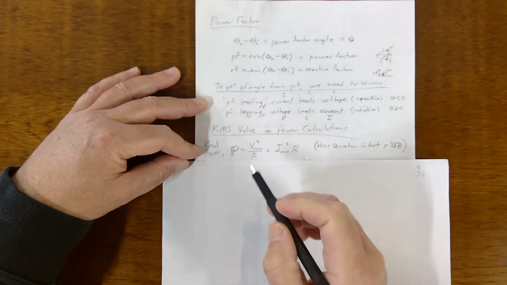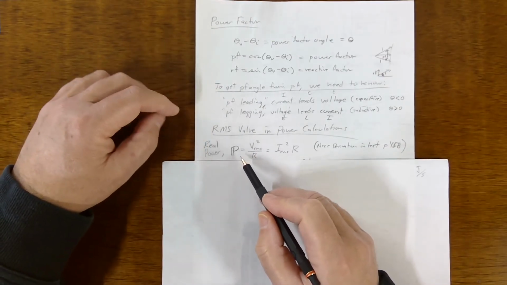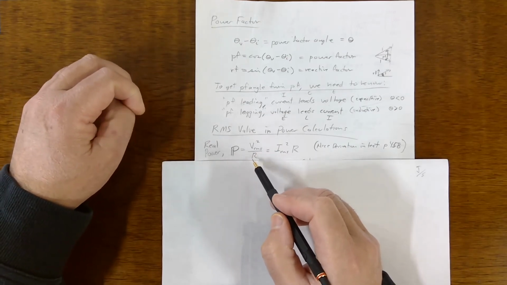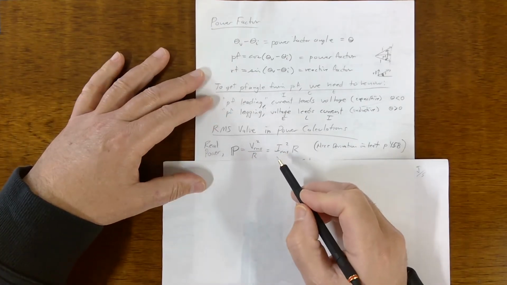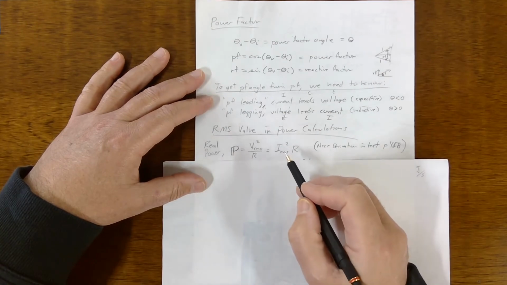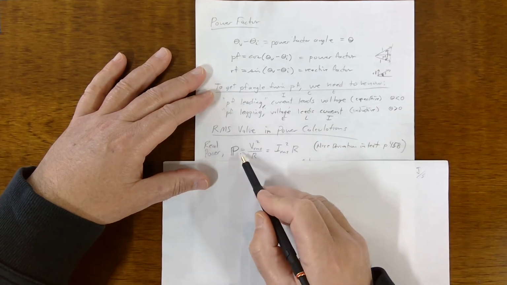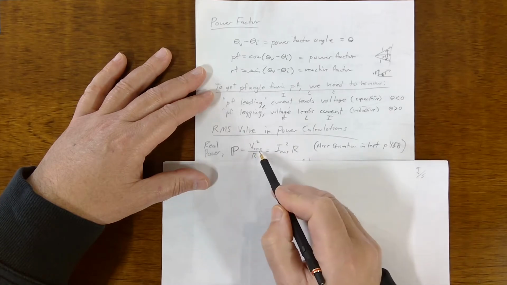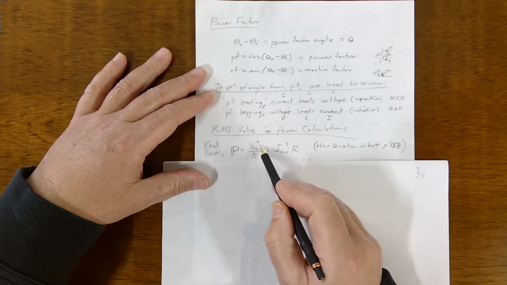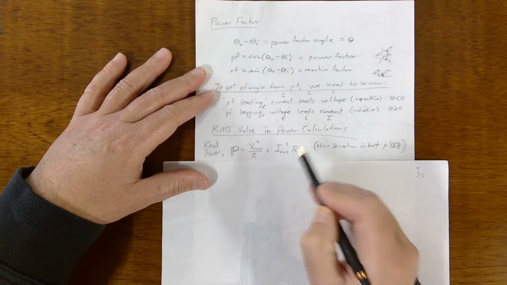This is a complex power version of power equals V squared over R, which we saw in DC circuits, and power equals I squared R. The equivalent formulas for AC power are these two, right? Power is V RMS squared over R. It's also I RMS squared R.